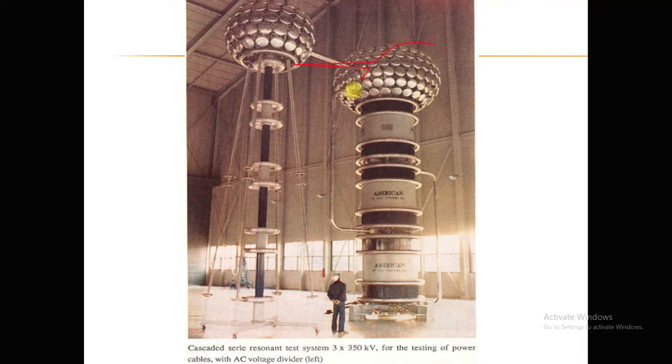This is the resonant transformer, the cascade connection of resonant transformers. You can see this is the first stage, this is the second stage and this is the third stage. So three transformers are connected in series to produce the high voltage AC at power frequency using the resonant principle. This is the AC voltage divider for the measurement of the high voltage produced by this resonant transformer. You can consider the size of the equipment with respect to the height of this person.